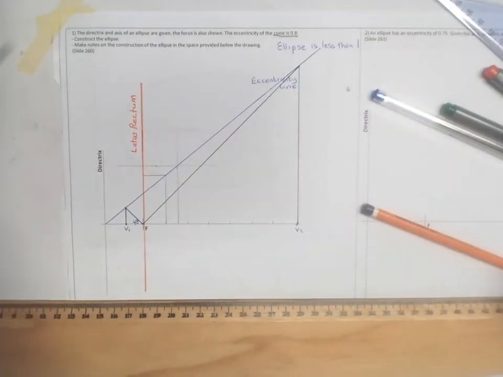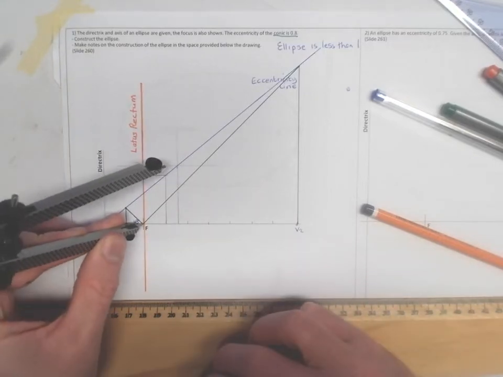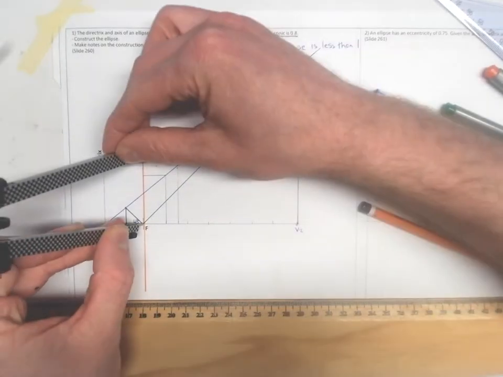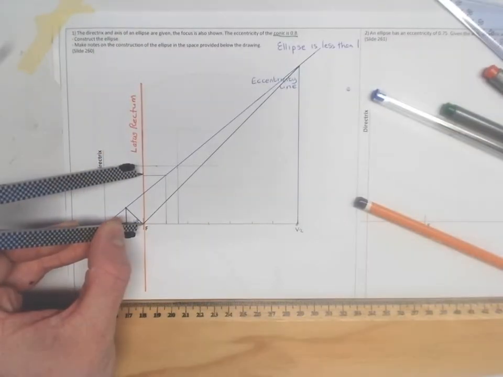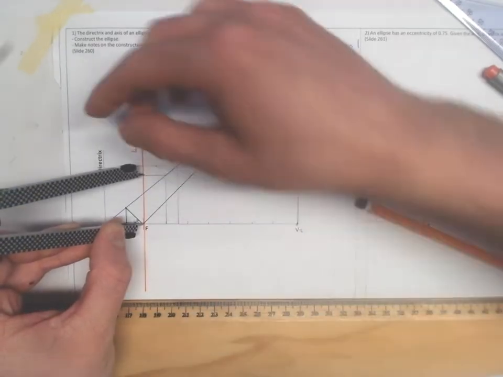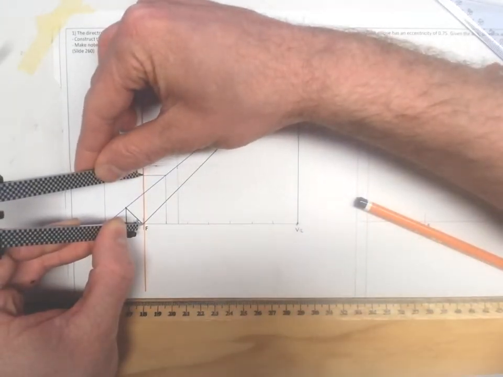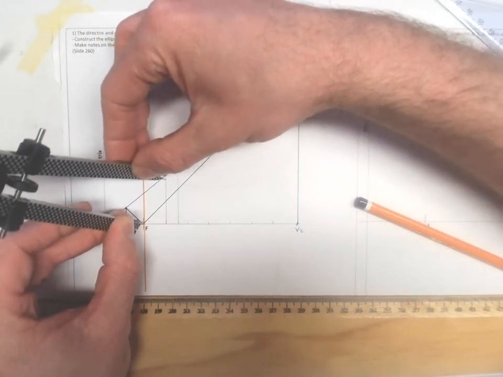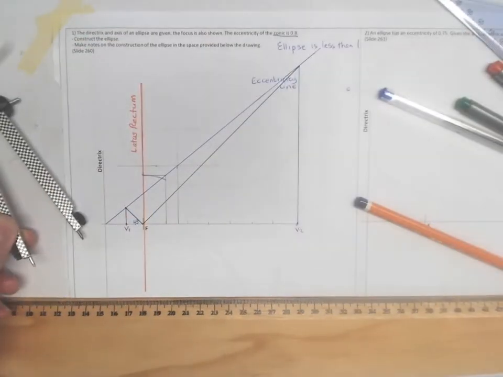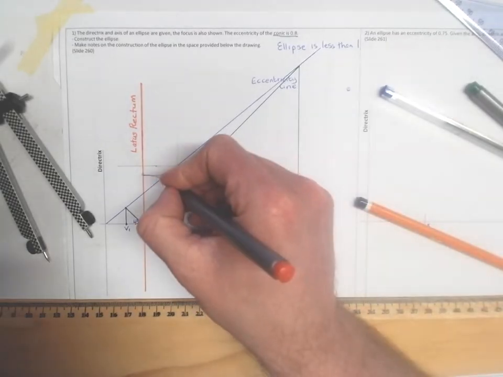Then you get your compass. Your focus is your center. That becomes your radius, that distance there up to where it hits. And we rotate it down to hit our line. And then that becomes a point.